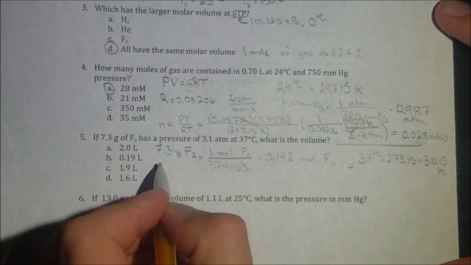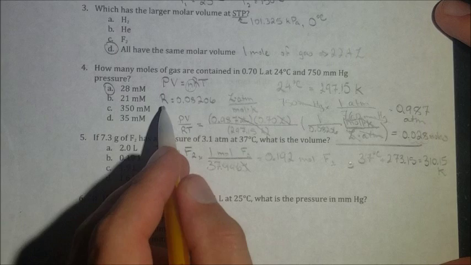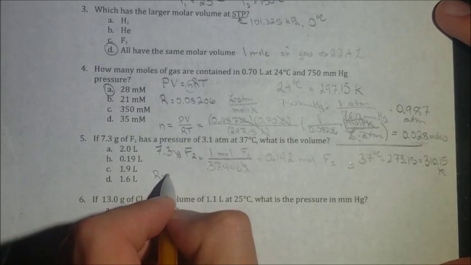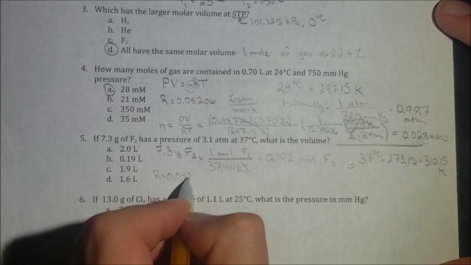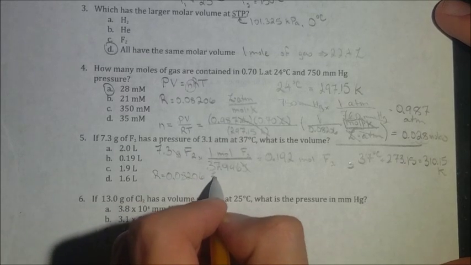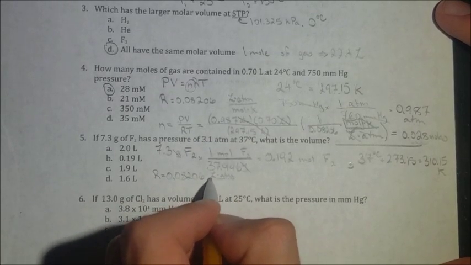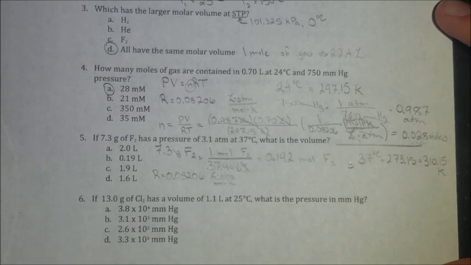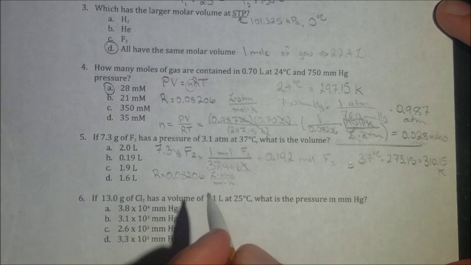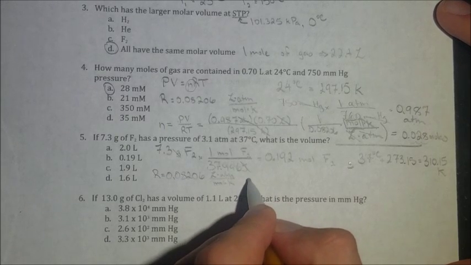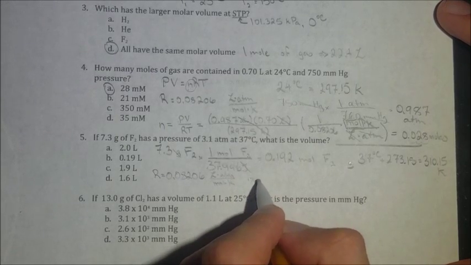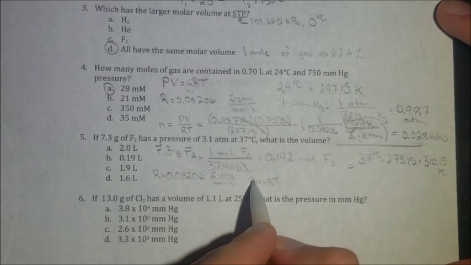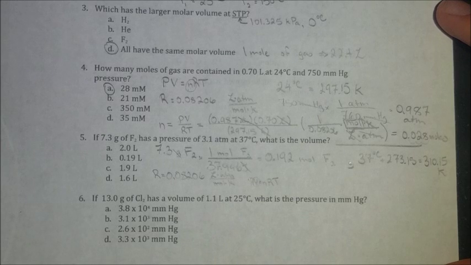So the gas constant we're going to use is the same one we used up here for R in number 4, and R is 0.08206 liters atmospheres per moles Kelvin. Okay, so let's go ahead and use the ideal gas law. We start first with PV equals nRT, and this time we're going to solve for volume because that's what we're trying to find.